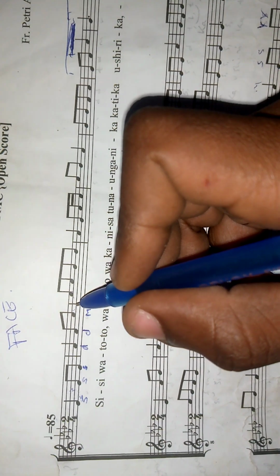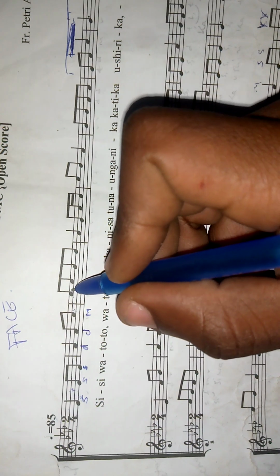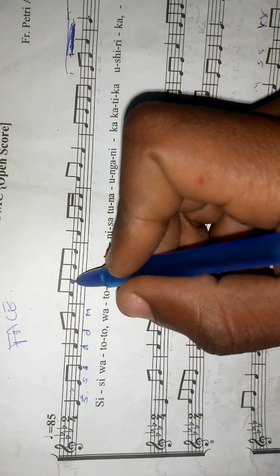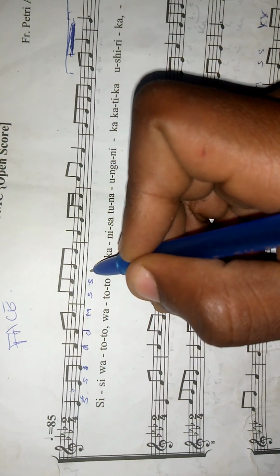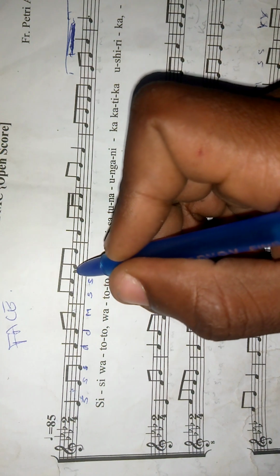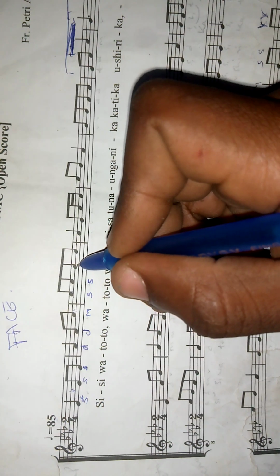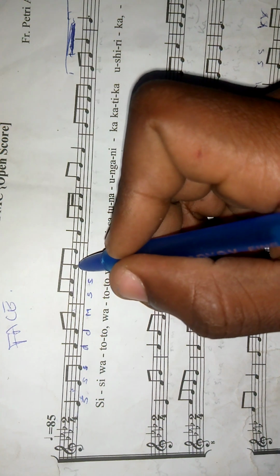So the position is mi, fa, so, and because they are 2, I indicate with 2, so, as shown on the screen.